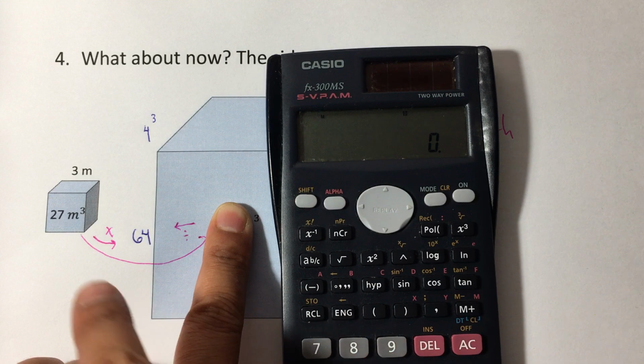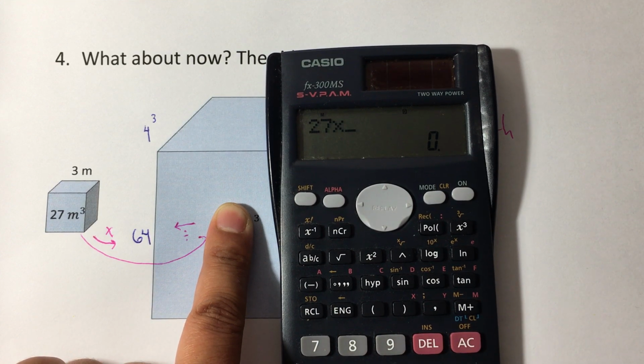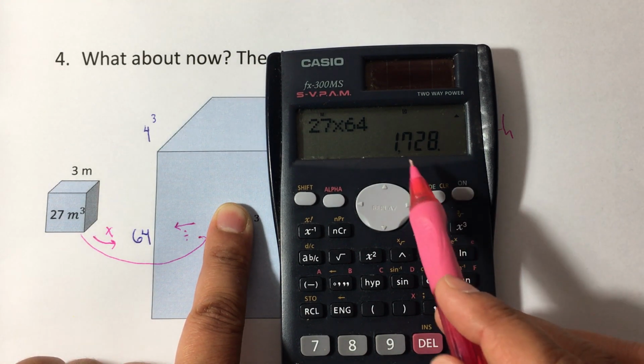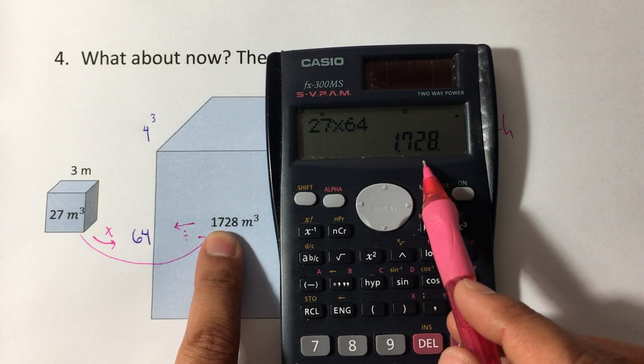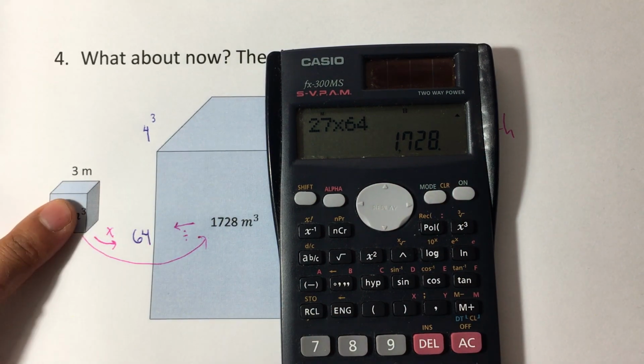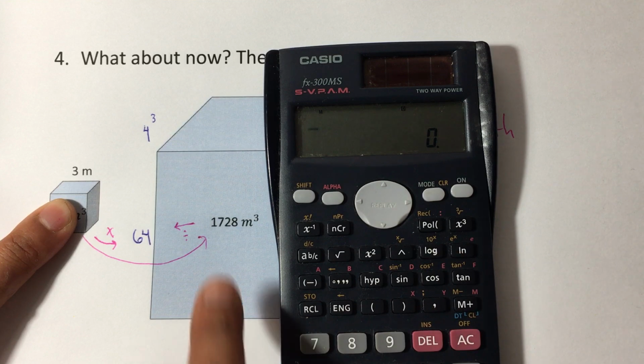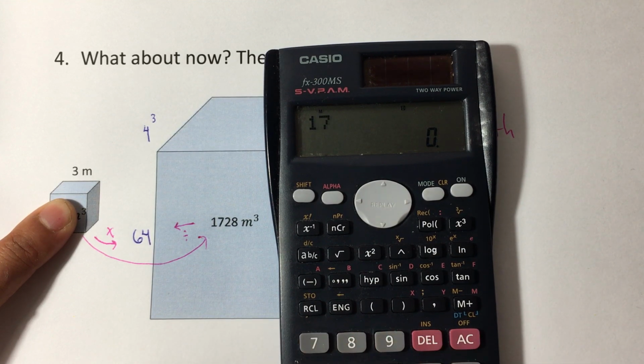And you can see here, 27 times 64 equals, there you go, 1728. Now what if I'm missing this volume? 1728 divided by 64, it's 27.